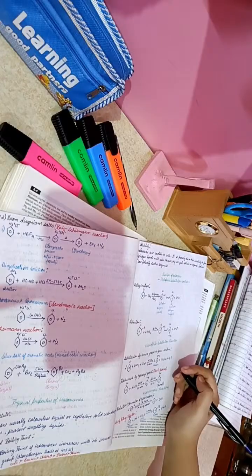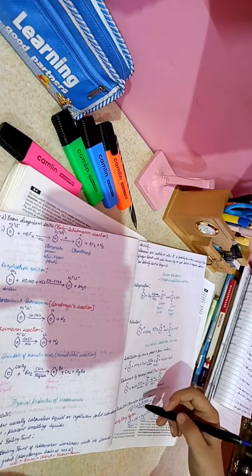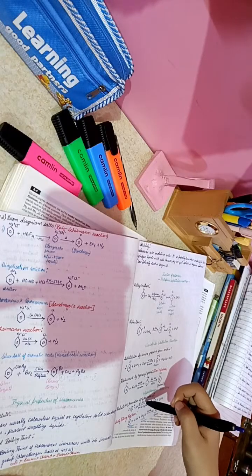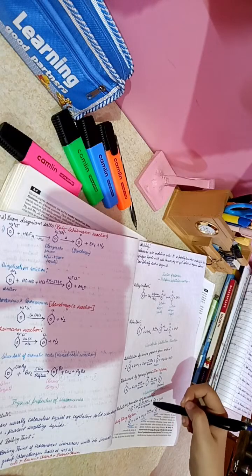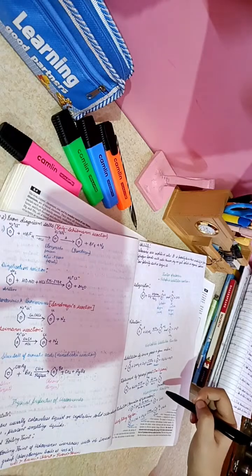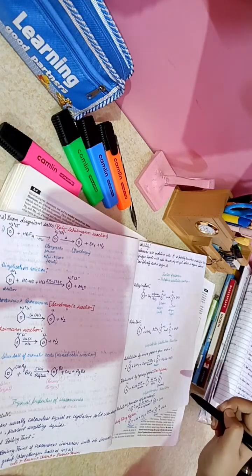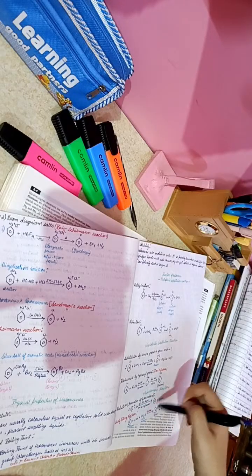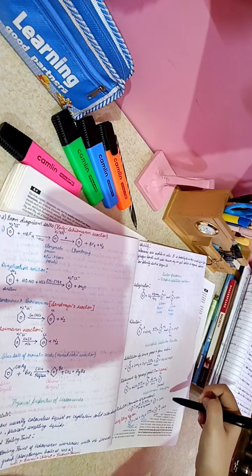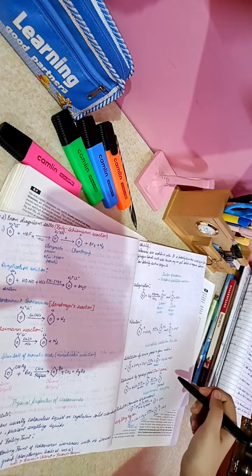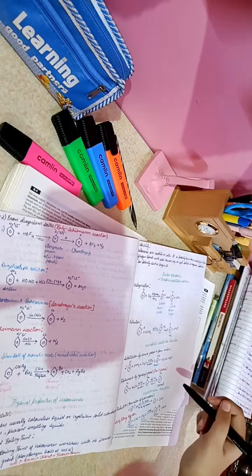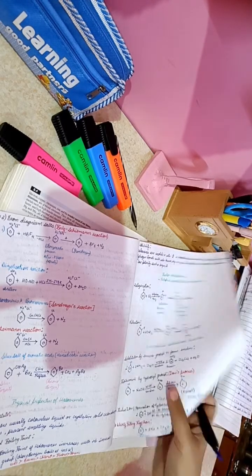Reduction, formation of hydrocarbons: chlorobenzene with Zn or LiAlH4 or Ni/H2 gives benzene plus HCl. Wurtz-Fittig reaction: chlorobenzene plus chloromethane plus 2Na in ether gives toluene plus 2NaCl.